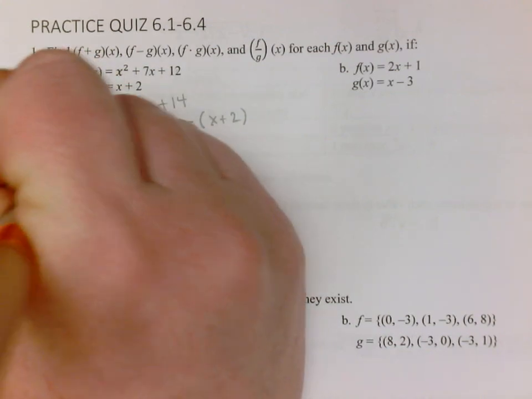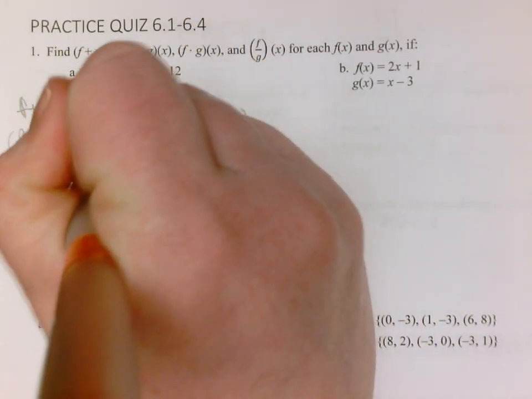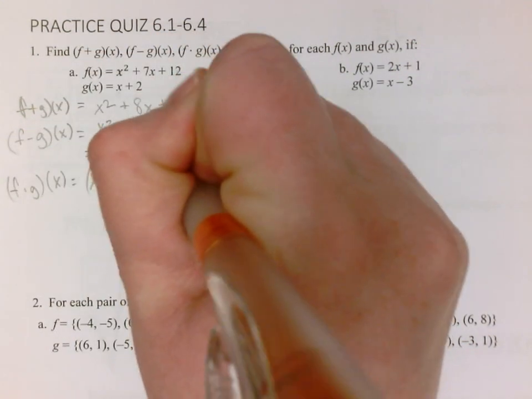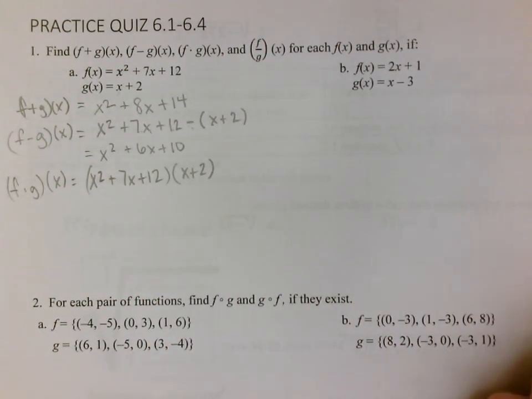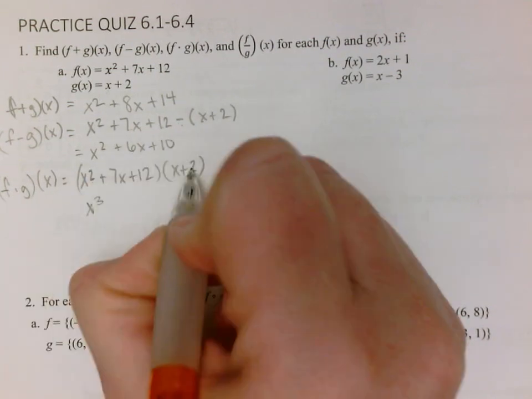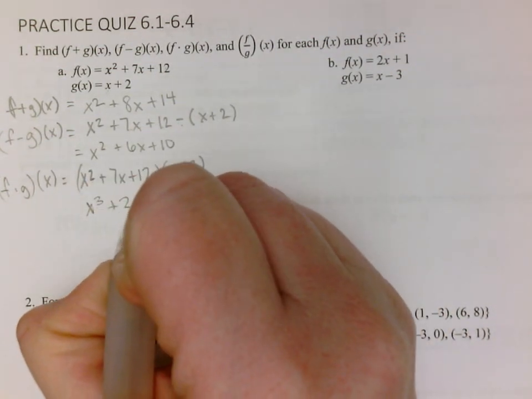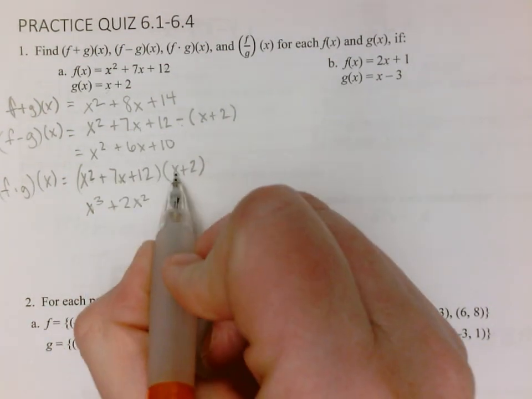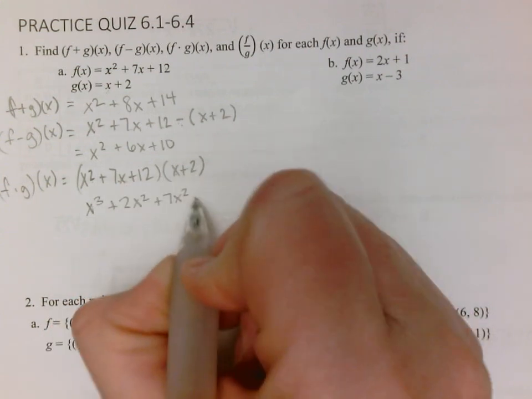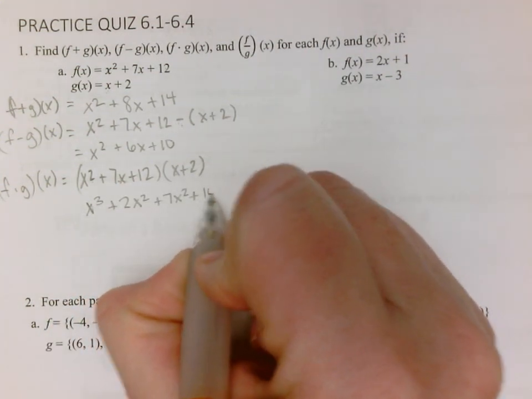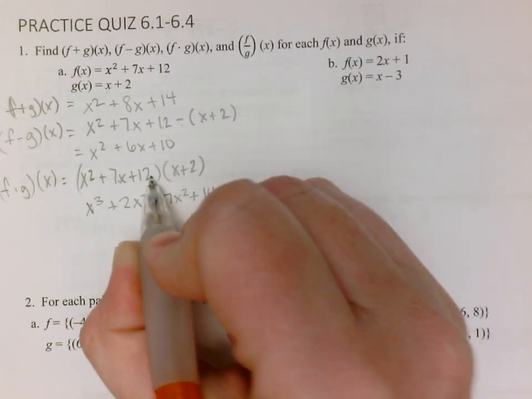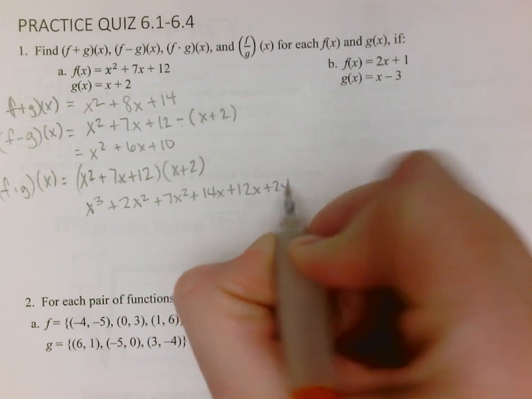Multiplication, you have to multiply it, so you would have x squared plus 7x plus 12 times x plus 2. So x squared times x is x cubed. x squared times 2 is 2x squared. 7x times x is 7x squared. 7x times 2 is 14x. 12 times x is 12x. 12 times 2 is 24.